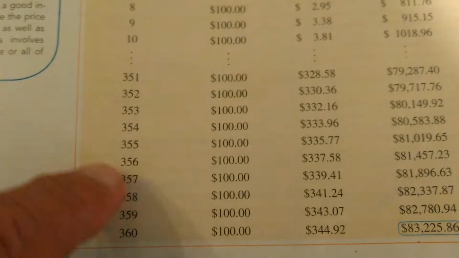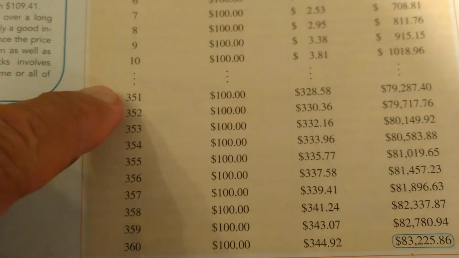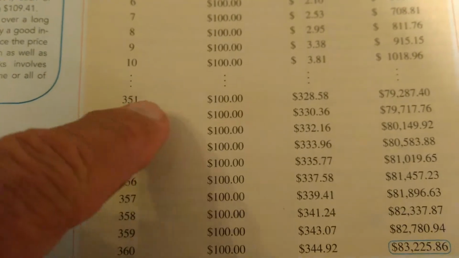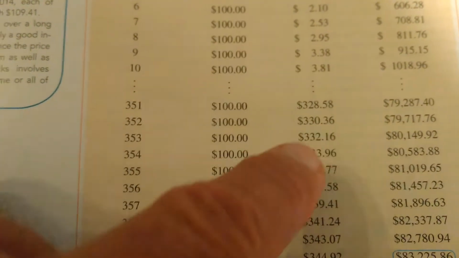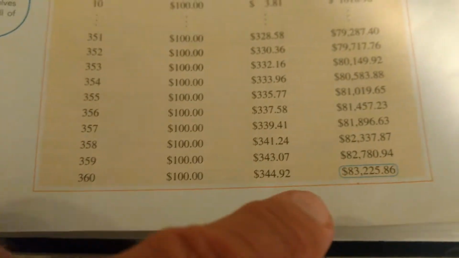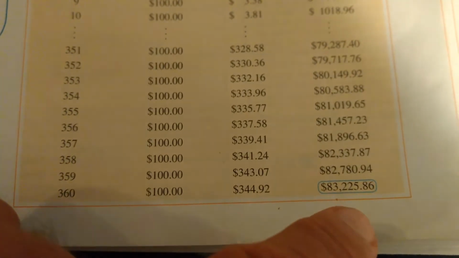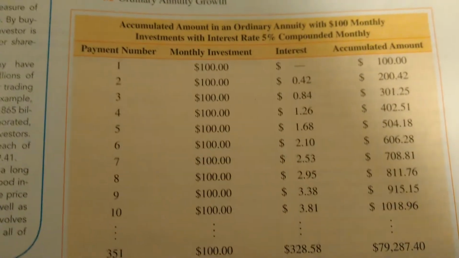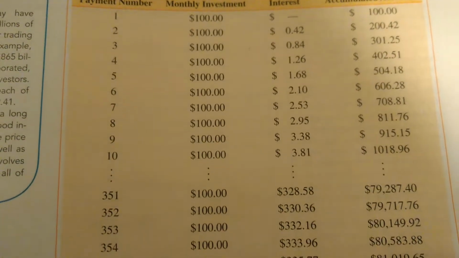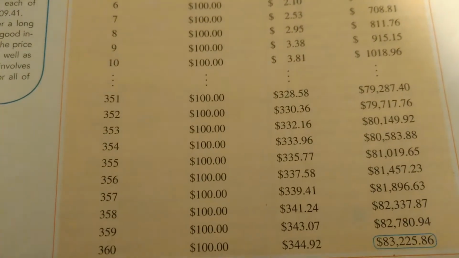At the 351st month, you're collecting $328.58 interest. By the time you finish the annuity, you have $83,225.86 in the account. So with a fixed or ordinary annuity, you have to be disciplined. You have to make sure you make the payments the whole time.